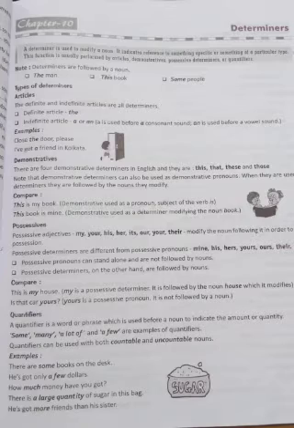Now we will learn about the categories of determiners. Basically, determiners are divided into 4 categories, namely articles, demonstratives, possessives, and quantifiers. Now, let's see the first type of determiner, that is articles.